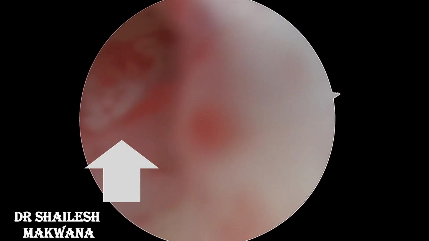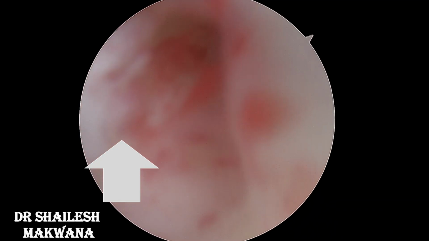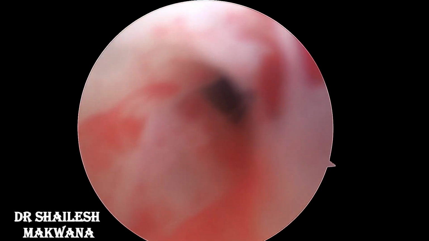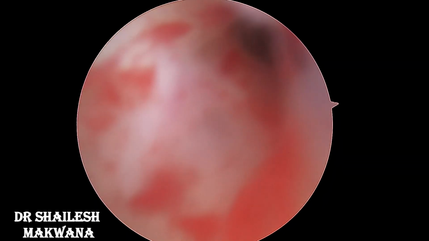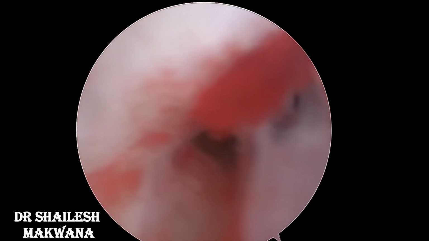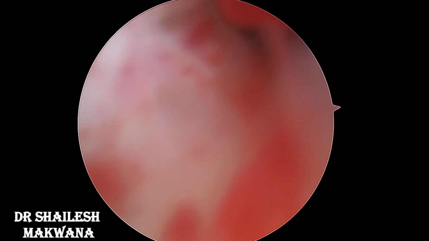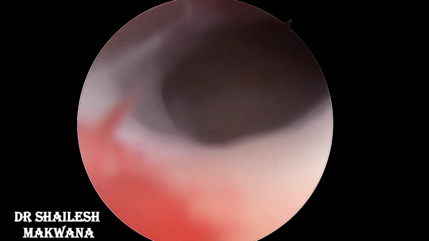So we proceeded safely with the hysteroscopy, and we were able to see the cervical canal, and we tried to negotiate our hysteroscope through that opening, and we just increased the level of the pressure, and the adhesions got lysed by the pressure. If the adhesions are dense, we may need to use a hysteroscopic scissor. After the adhesions were released, we were able to enter the uterine cavity.